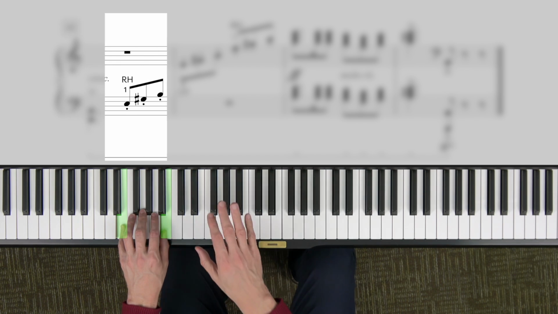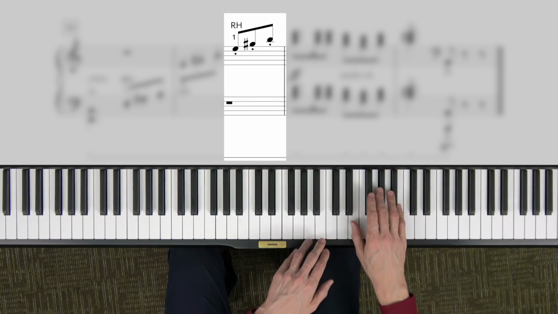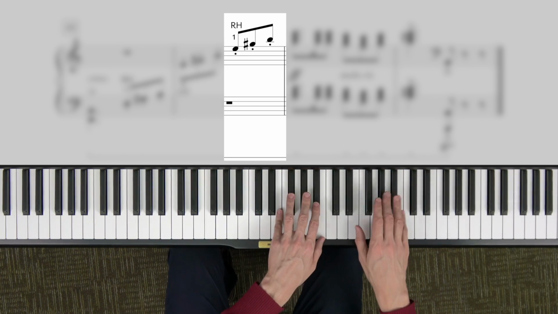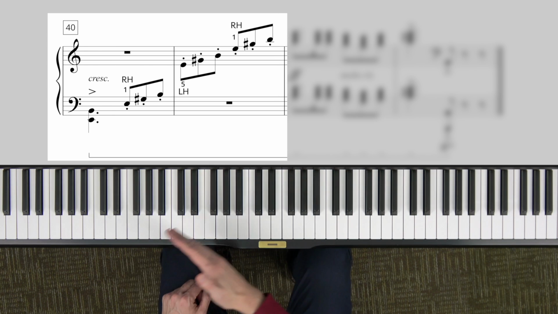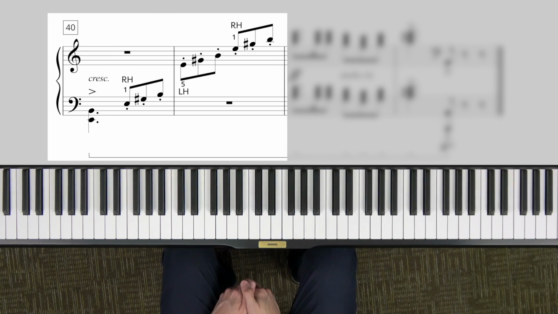And then you'll see all these notes going up. RH for right hand, LH for left hand, RH for right hand. So our hands are going to cross over each other, going up this arpeggio. Can you figure out what arpeggio is being played right here? Analyze these notes.